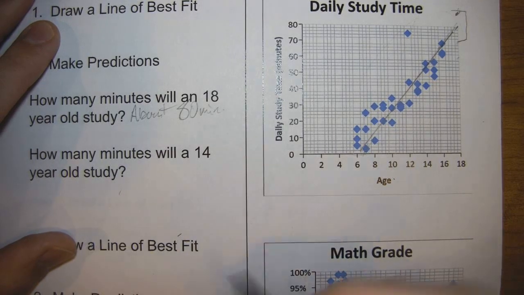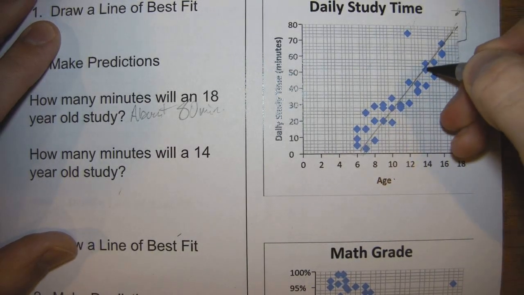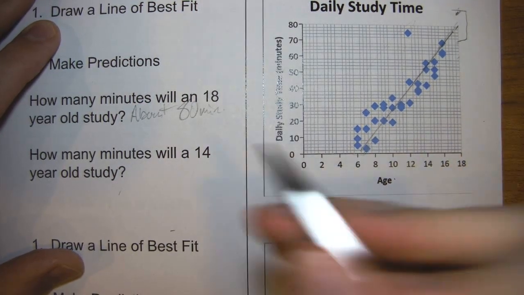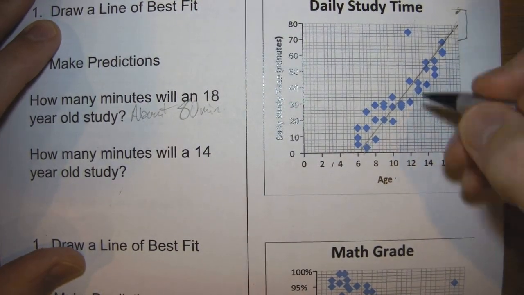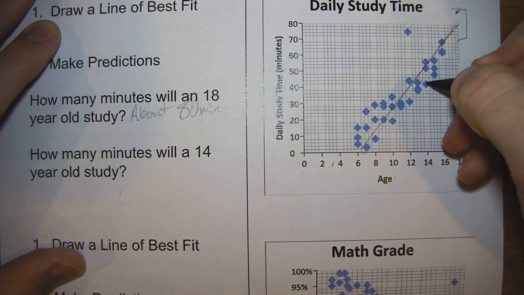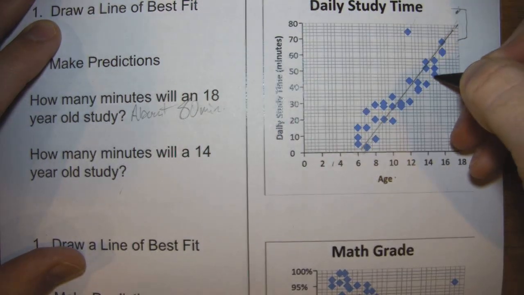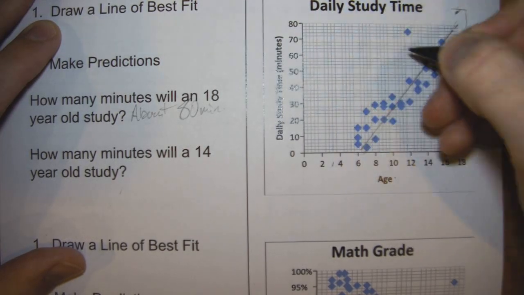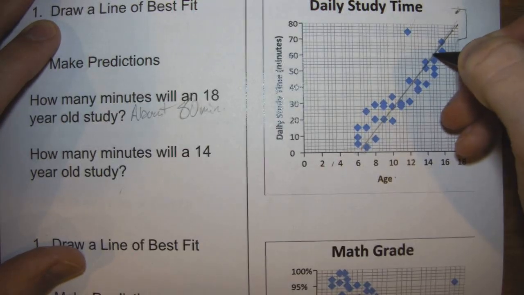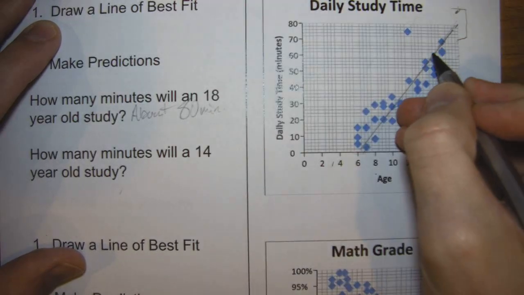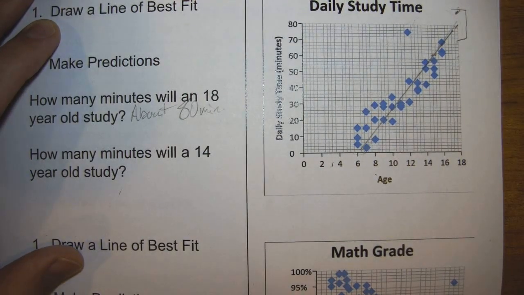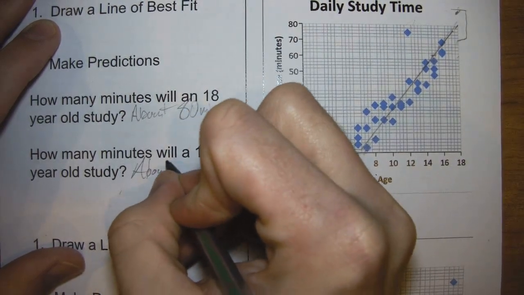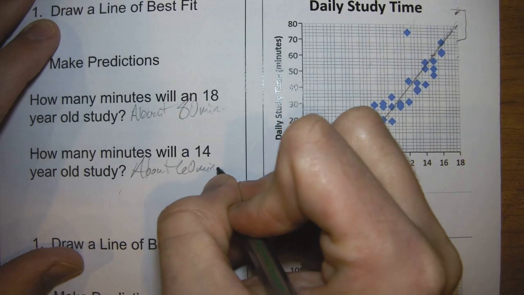All right, let's try a 14-year-old. Well, notice we actually have some data points in here for 14-year-olds. So this would be interpolation. So if we're looking at that, how many minutes would we predict for a typical 14-year-old? Well, let's go up here. Our lowest data point puts us just under 40 minutes. Our highest data point of actual data puts us at just under 60 minutes. Our model would put it at almost 60 exactly. So if I'm going just based on the model, you could say about 60 minutes.